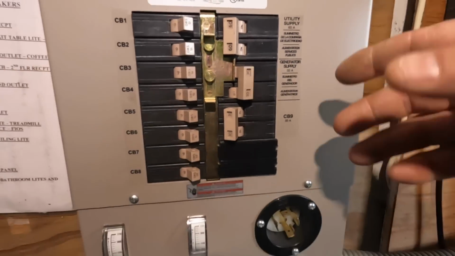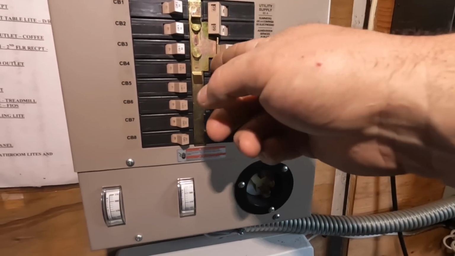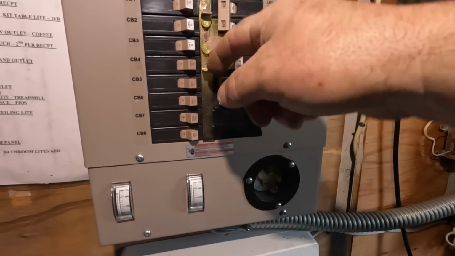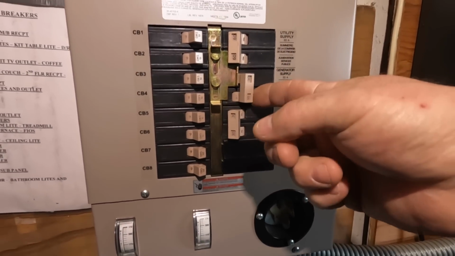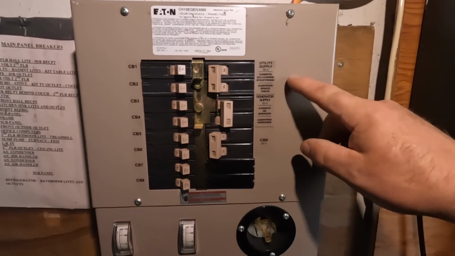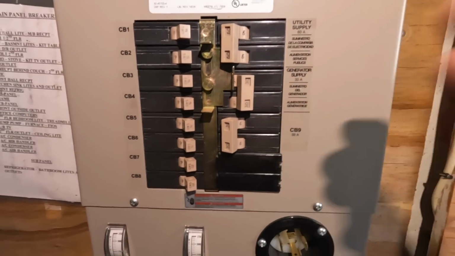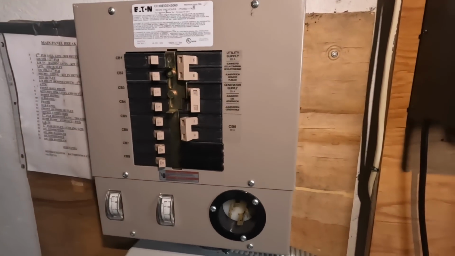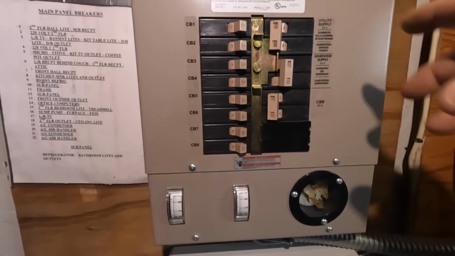We got the interlock, so the supply comes into here, and once we turn this off, then we could slide this up, and that'll allow the generator supply to go on. This is actually still available. It's pretty good. It's got the circuit breaker enclosure all built into one unit, which is nice, but you're limited to the amount of circuits that you can use. You're only going to be able to put them in the sub panel.